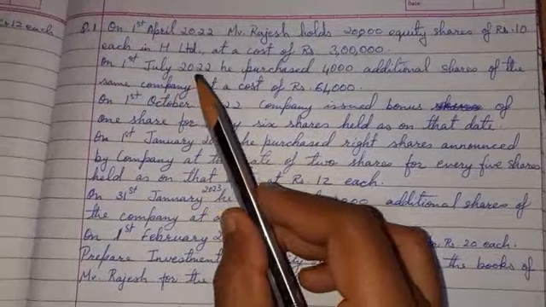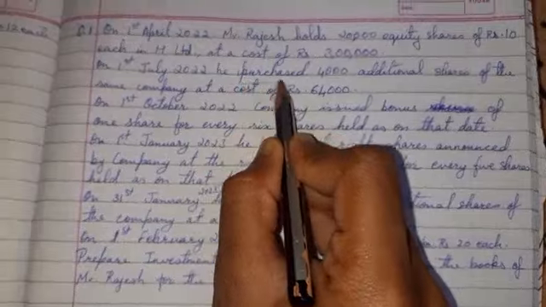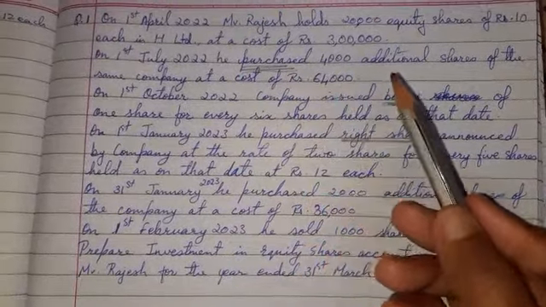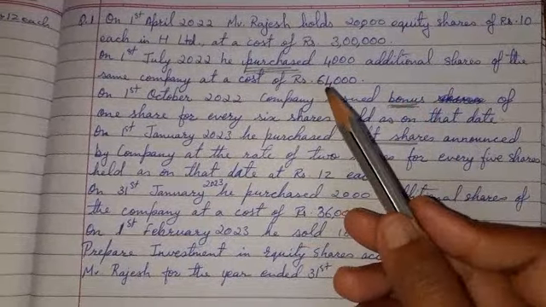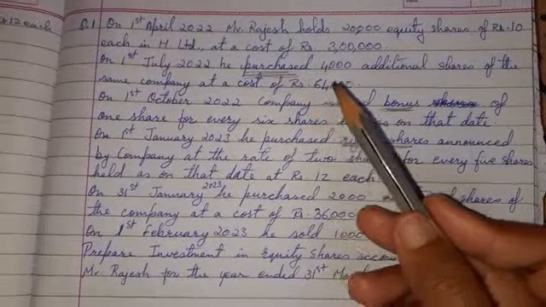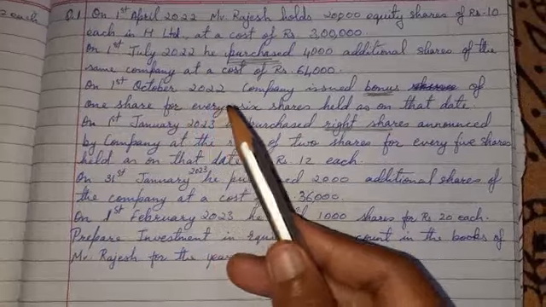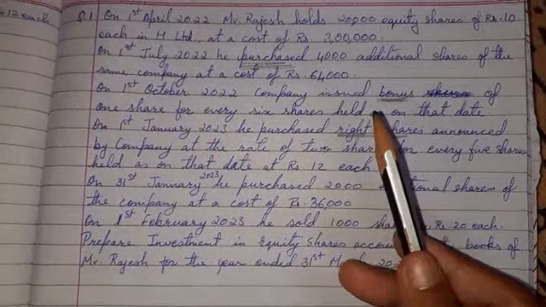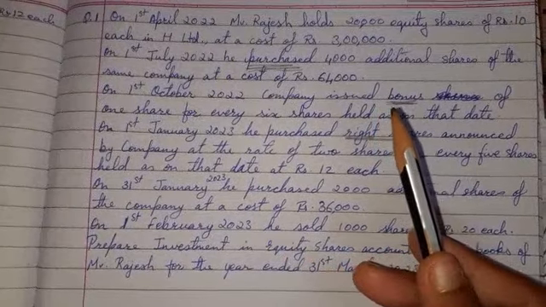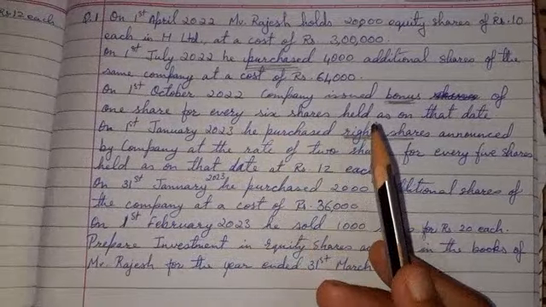Then on 1st July, he is making a purchase of 4,000 additional shares at cost of 64,000. So you need not multiply anything. You get a direct cost column value, 64,000. Then on 1st October, the company H Limited is issuing bonus shares. So over there, 1 share for every 6 shares held is on that date.